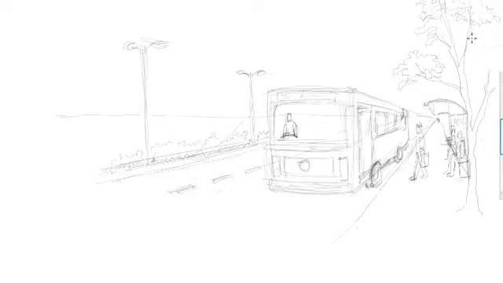Of course, if you have time, you can do this more elaborately, tree and everything. And show some lines of the footpath, maybe something which will indicate it.